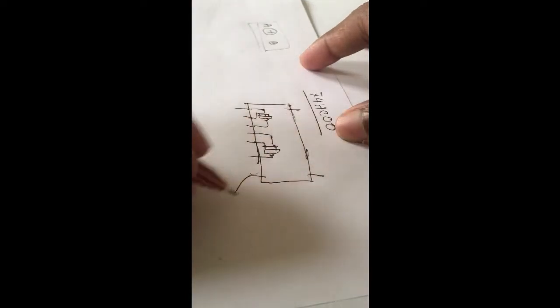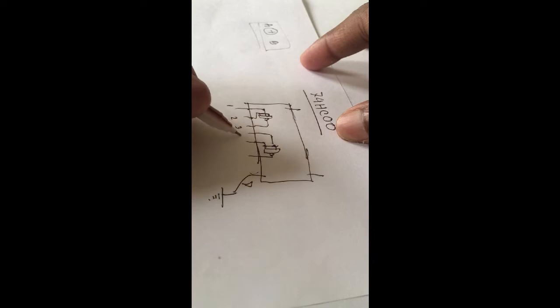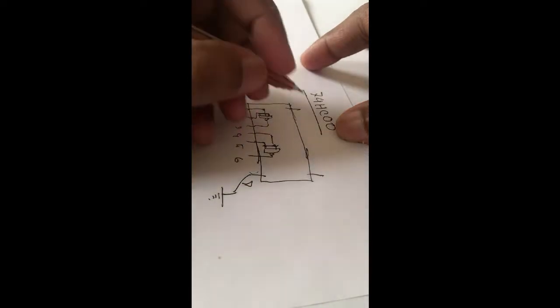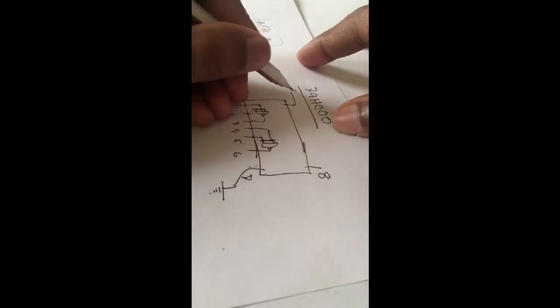This is the ground, pin number 7. Then 8, and this is the power, positive.